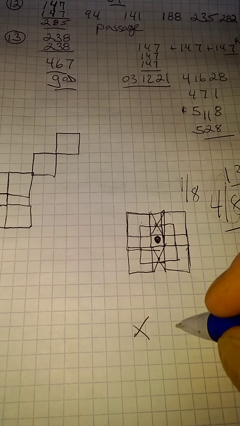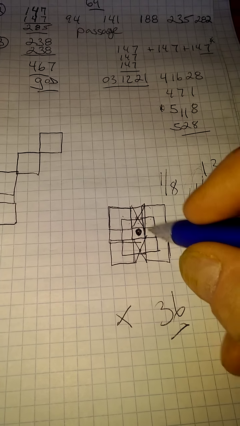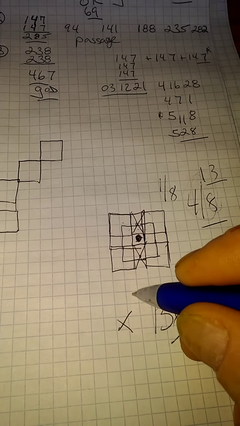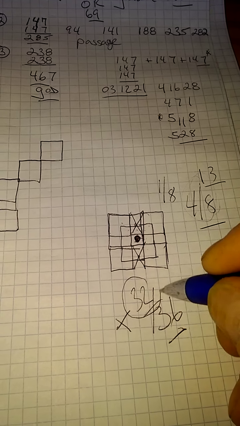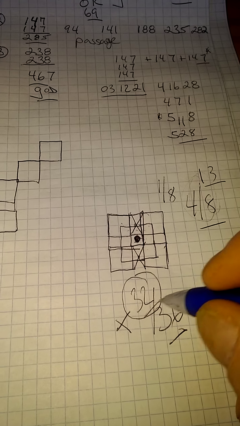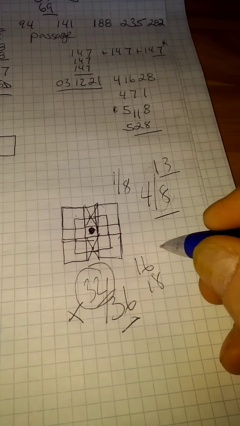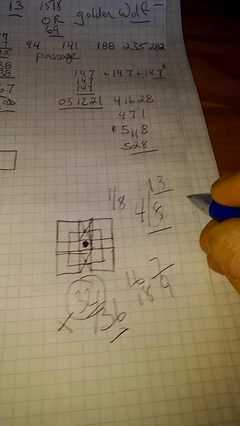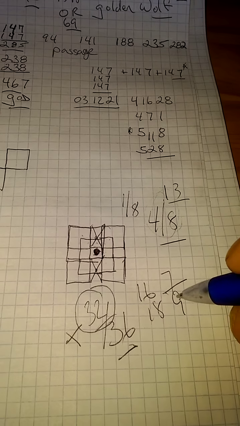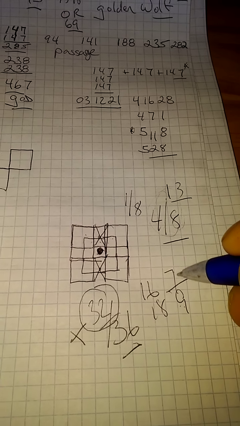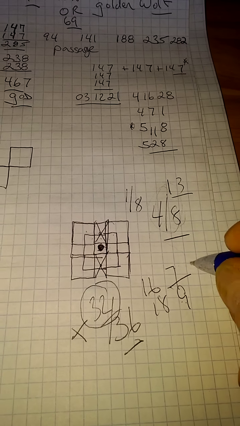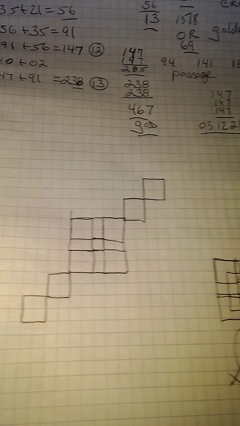9, 9, 9, 9 equals 36. But this one is not counted in any, becomes 32 of 36. 32 is your communication doorway. This becomes 16 and 18, which becomes 7 and 9. That is the totality. You say this one, you get this one. So it doesn't matter because the reality is it's all passage through 1 and 8.